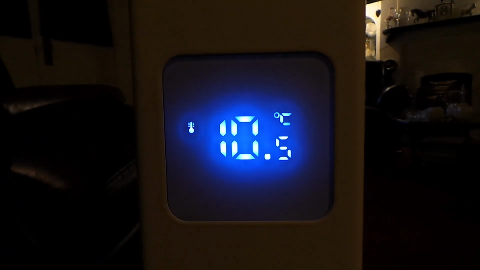While the radiator is in the active state, we can display the current time and day of the week simply by, first of all, pressing the up arrow or down arrow button to bring the display into the extended state.